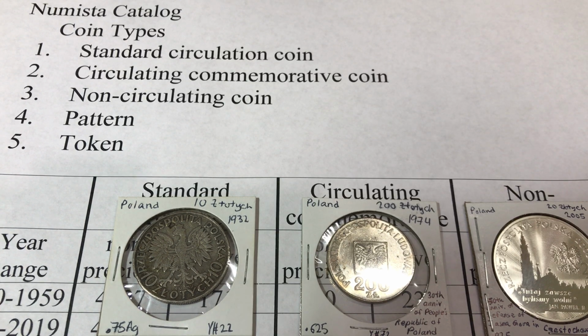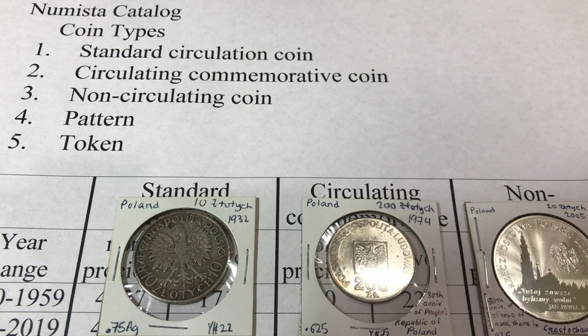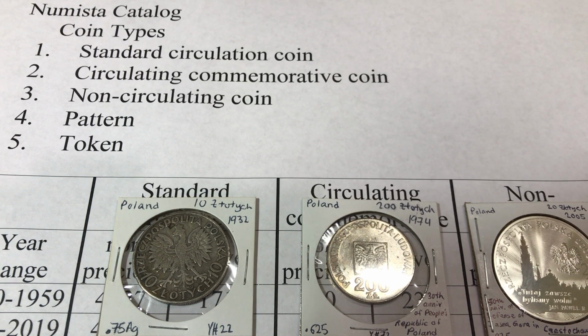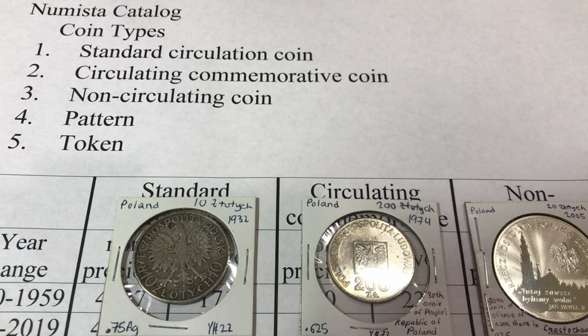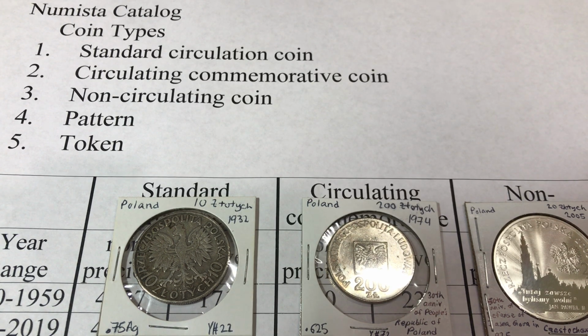And I came to an understanding or realization that I hadn't had before, that for different categories of coin types, the usage and mintage of coins in those categories has changed over time. To give you an example of these different coin types, there are 5 listed on the Numista catalog: standard circulation coin, circulating commemorative coin, non-circulating coin, pattern, and token.